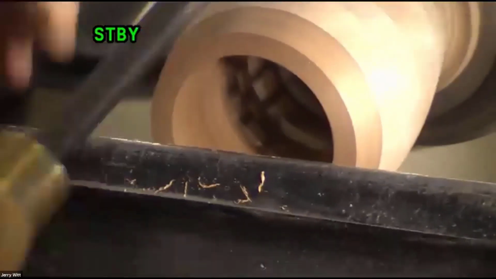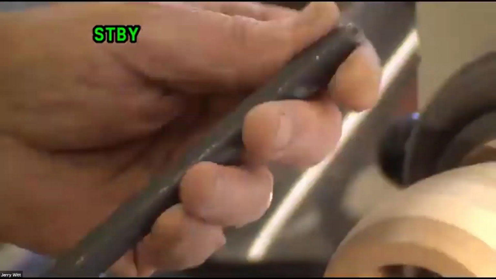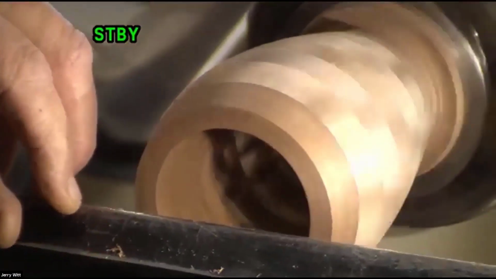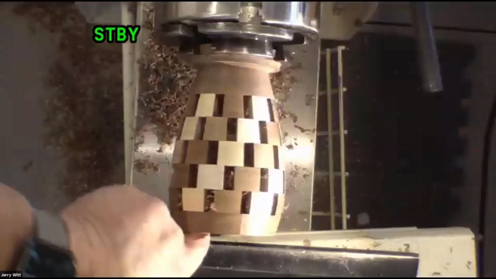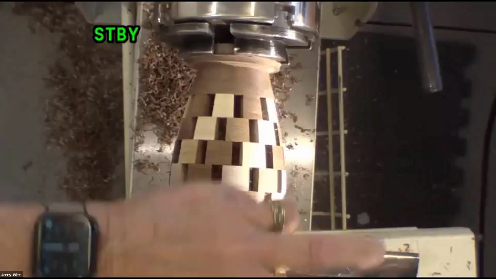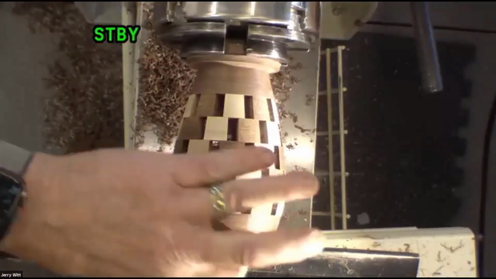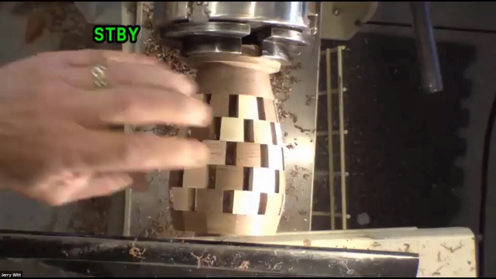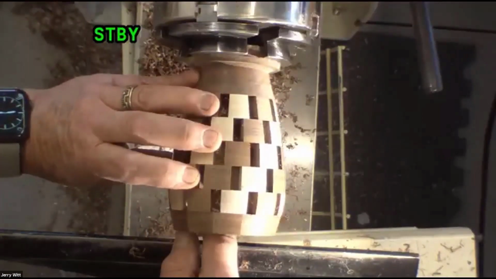What I like about this Hunter tool is you can ride the bevel along, and it cuts very nicely. Always a challenge. A bunch of junk in there.